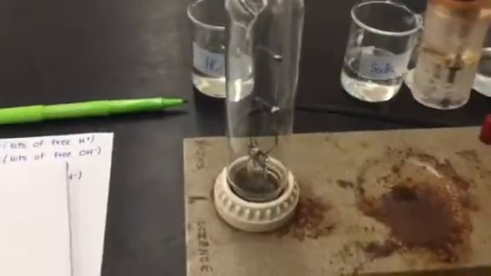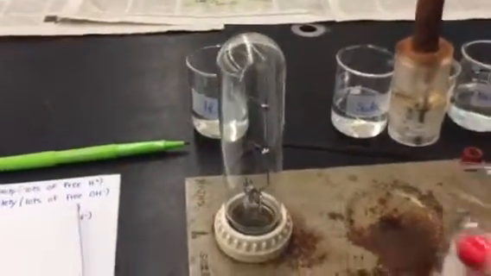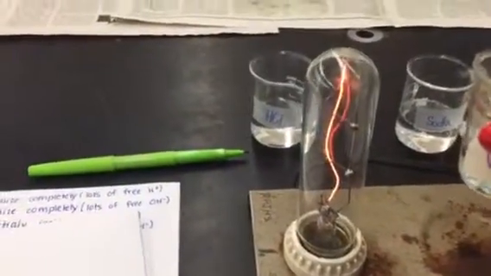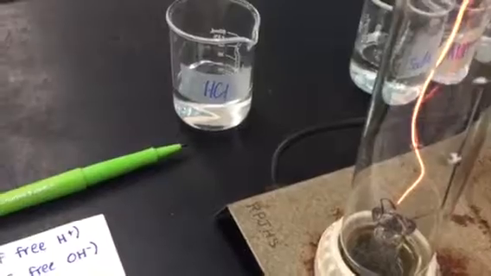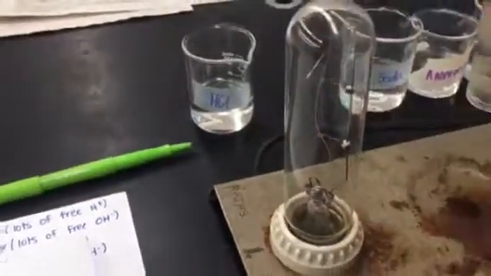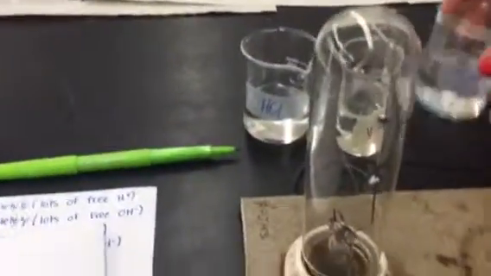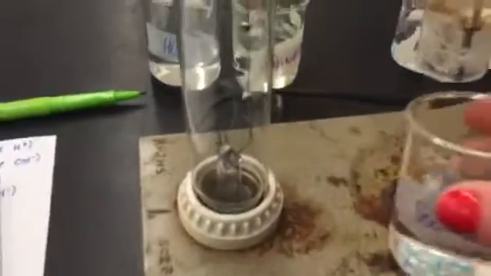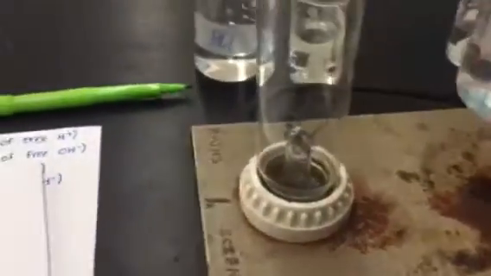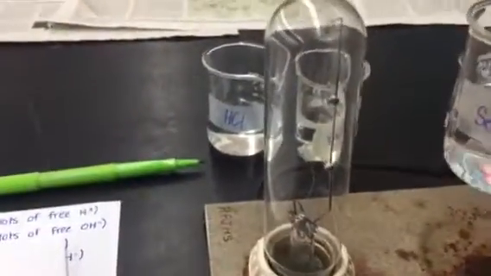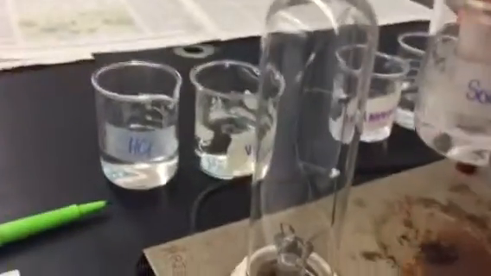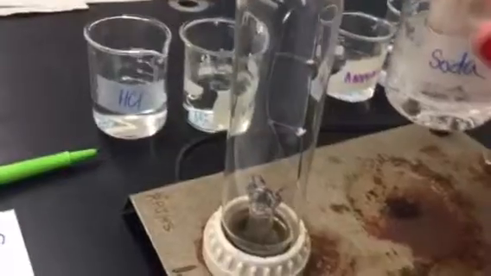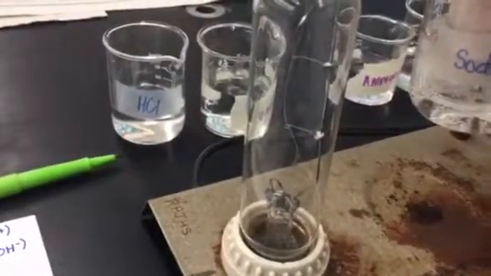The next substance that we're going to test is vinegar. So you can see that the light is glowing, but it is not nearly as strong as the first one. The third substance is soda. My soda is Sprite. And you should be able to see that the apparatus is not turning it on.